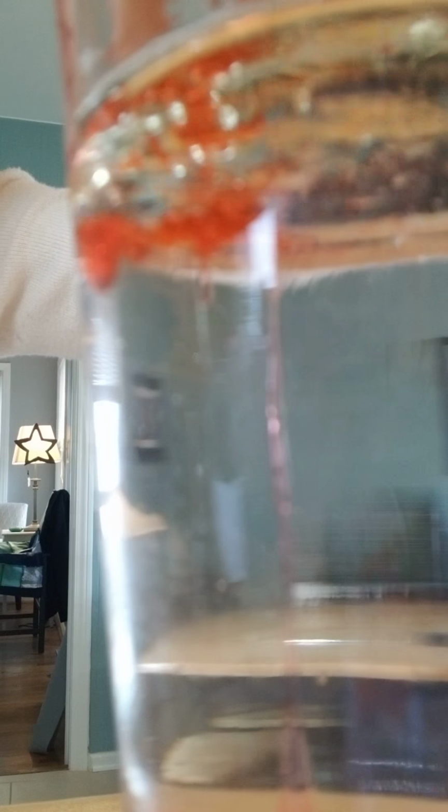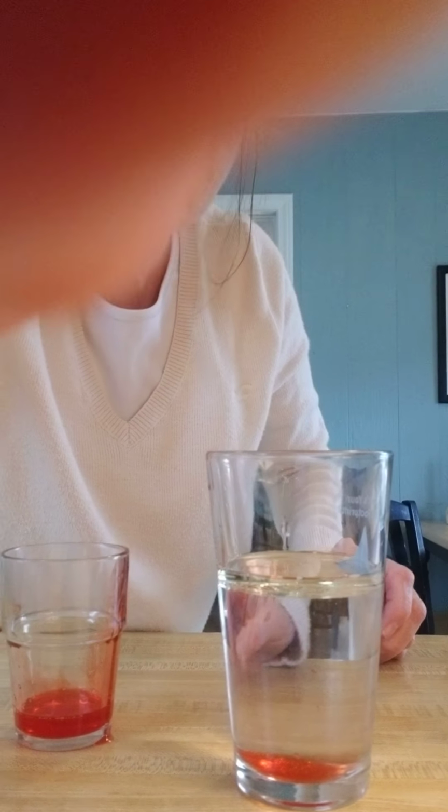I've got my thumb over the camera. Look at that. It's grabbing the oil and taking it down to the bottom. Wow, look at that. The soap is attaching to the oil and taking it down through the water. Interesting. Sorry about that. Get my fingers off of that.